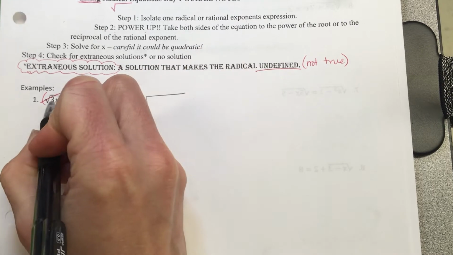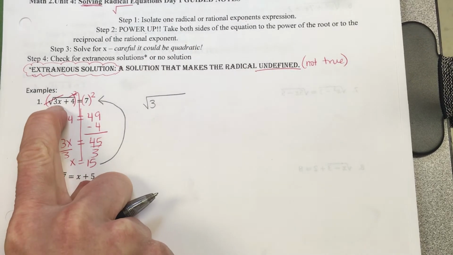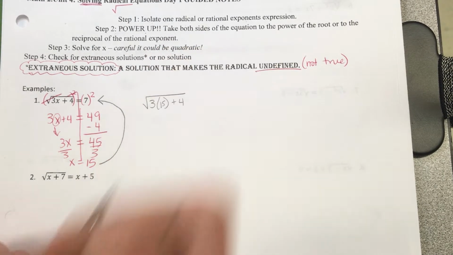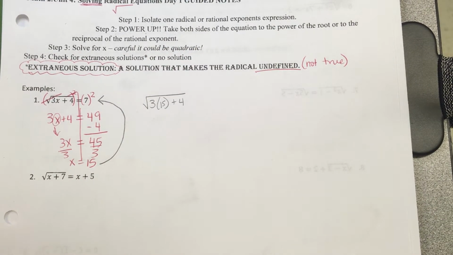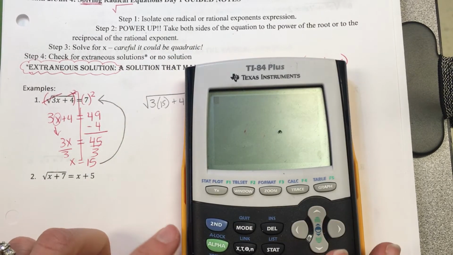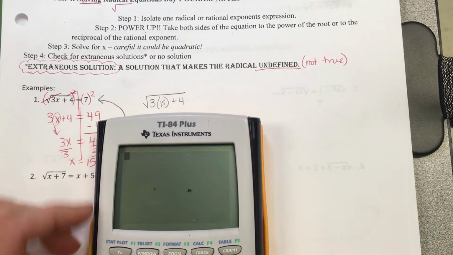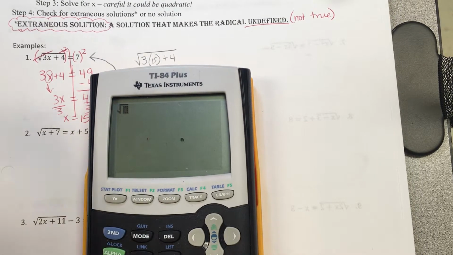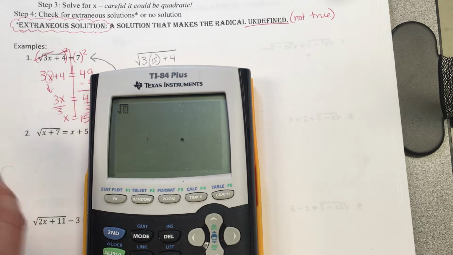So square root 3, what am I putting instead of x? 15. Plus 4, and I'm going to type that in my calculator just like that. So I'm going to do the square root of 3.